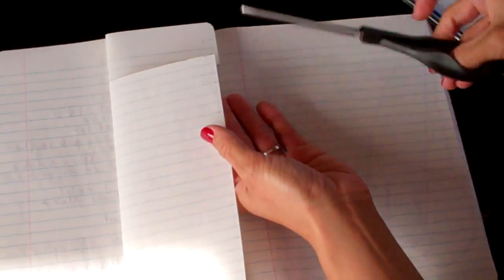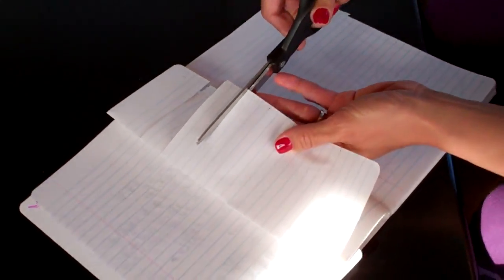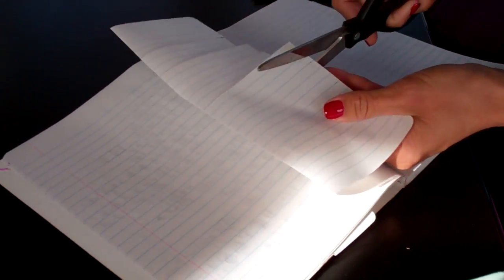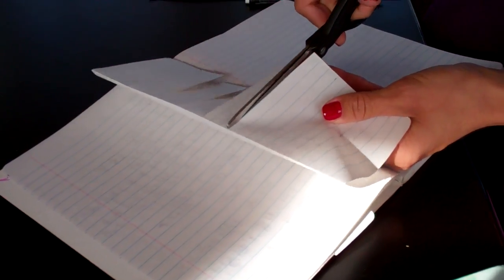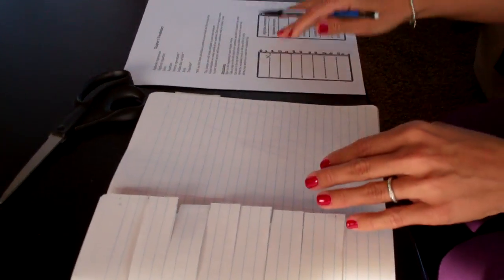So I'm going to go through and continue to cut these just to my center fold. And I'm only cutting the top part of this paper. The directions are on this handout sheet as well. At the end here, I have a lot left, so I just split it in half.